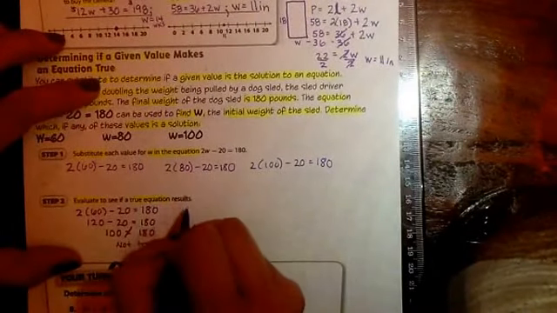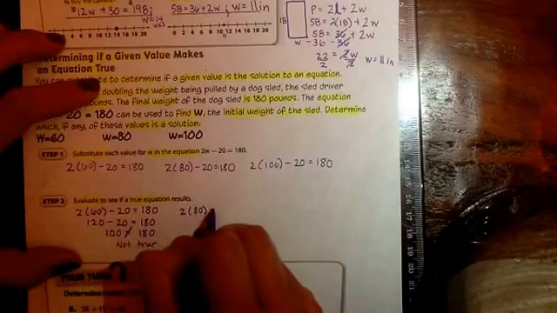Now I'm going to solve this one. So again, I'm rewriting it down here.